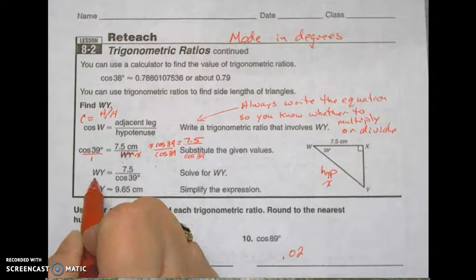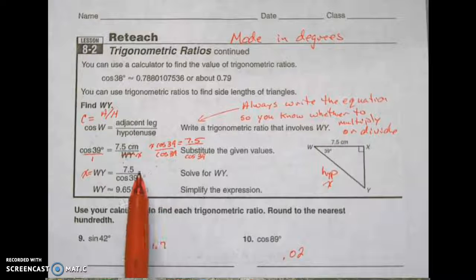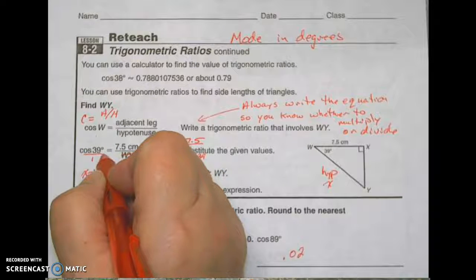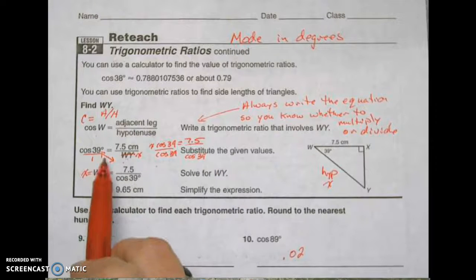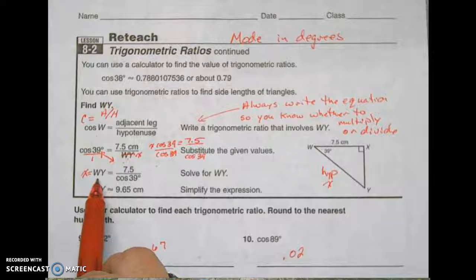And that's how they get this problem here, that the x that I want is equal to the 7.5 divided by the cosine of 39. Notice that what you're kind of doing there is interchanging the two things that were cross-multiplied, the cos 39 and the x. And that's kind of an extra shortcut for you to solve.